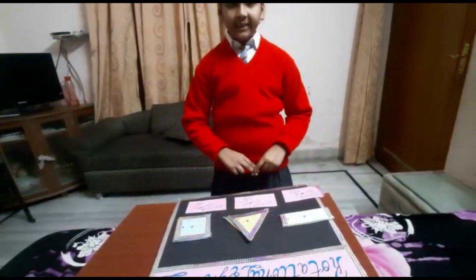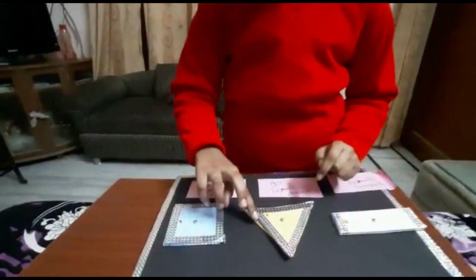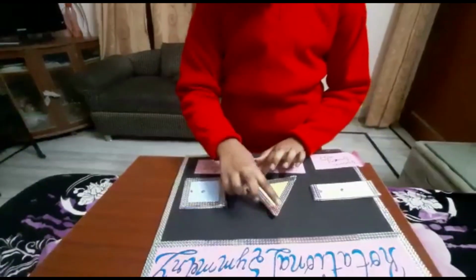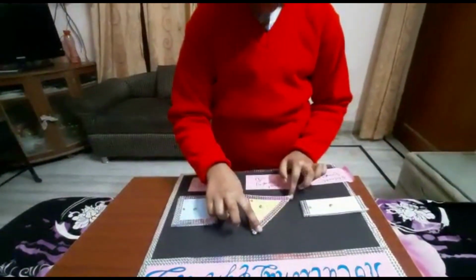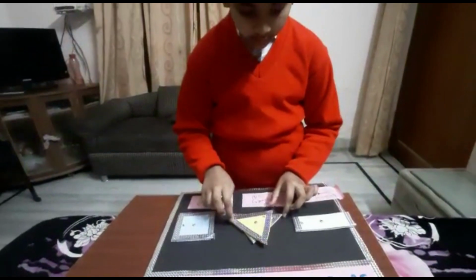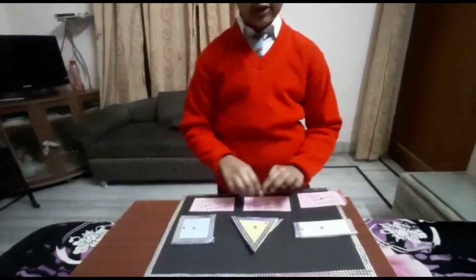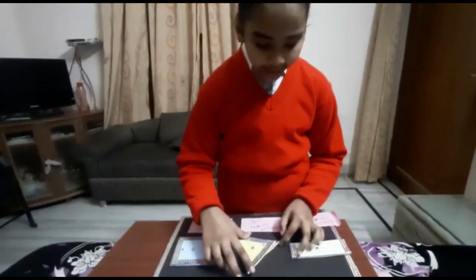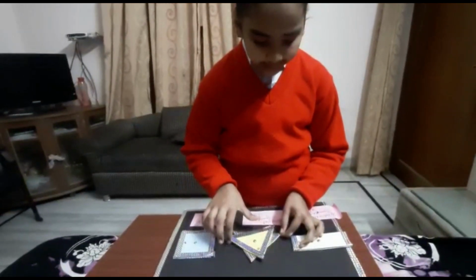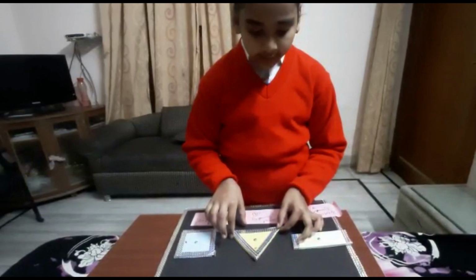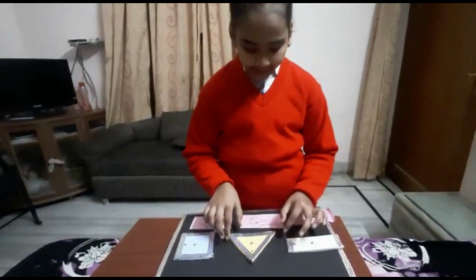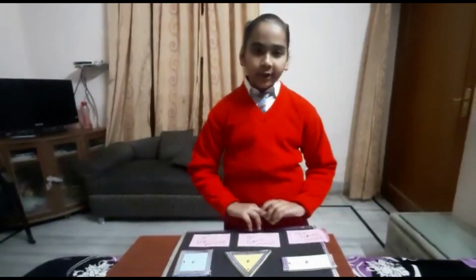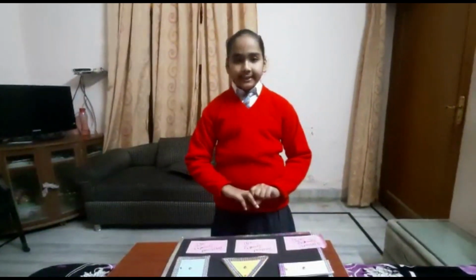When we move it by 120 degrees, it is not symmetrical to the second one. Now we again rotate this by 120 degrees. It is also not symmetrical to the second one. Now we again rotate this by 120 degrees. Now it's symmetrical to the second one. The rotational symmetry is 1 and the angle of rotation is 360 degrees.